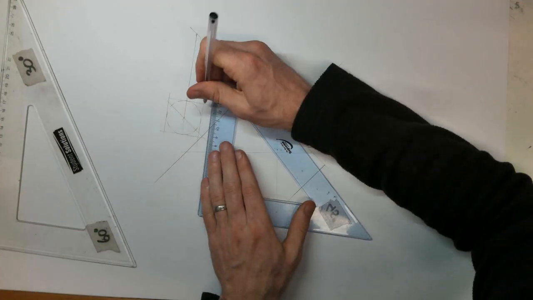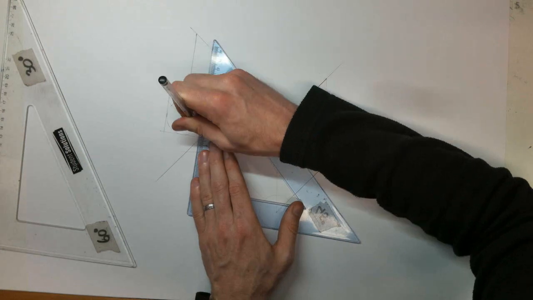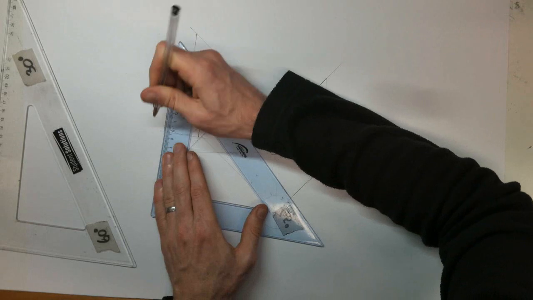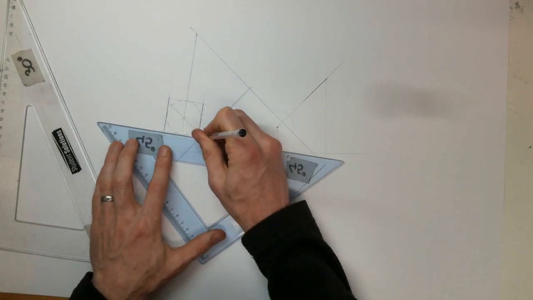Okay, so I'll go over that a little bit heavier. That's the outline of the cube in the auxiliary elevation.